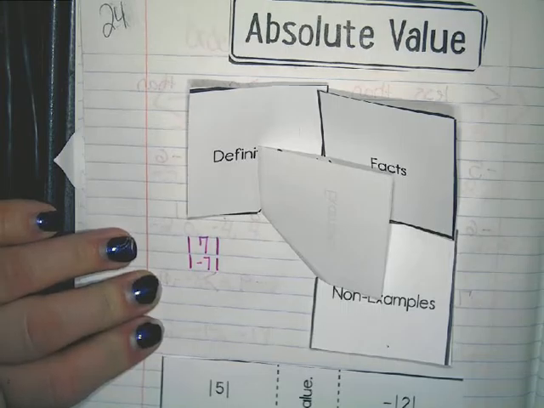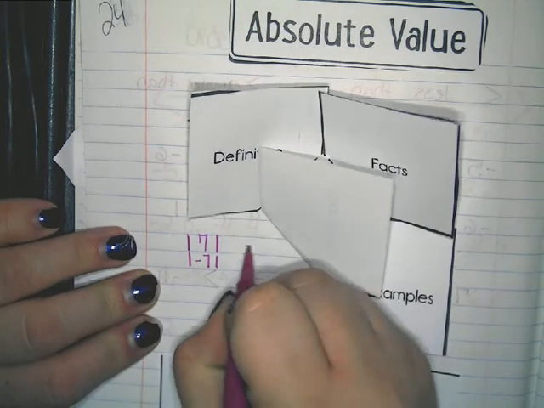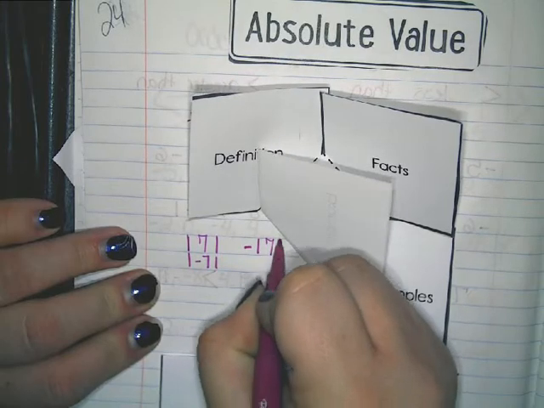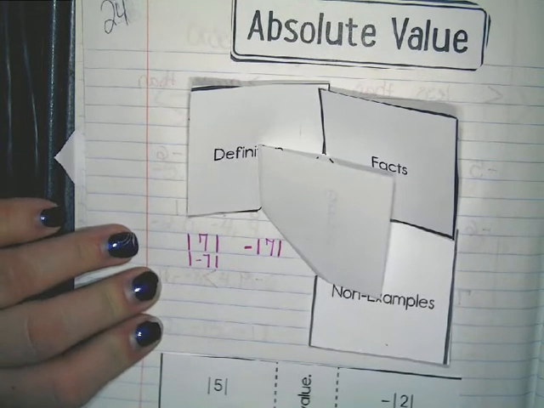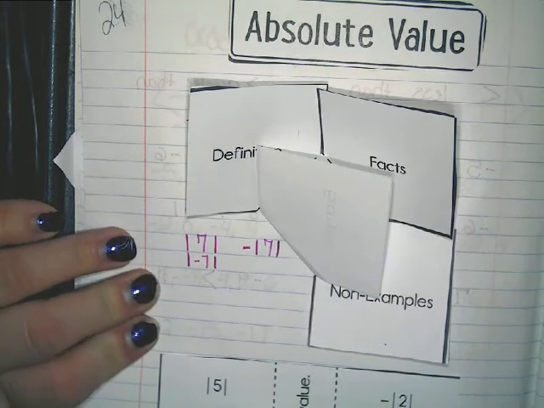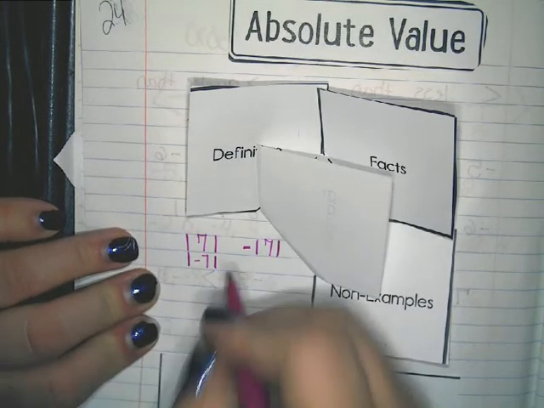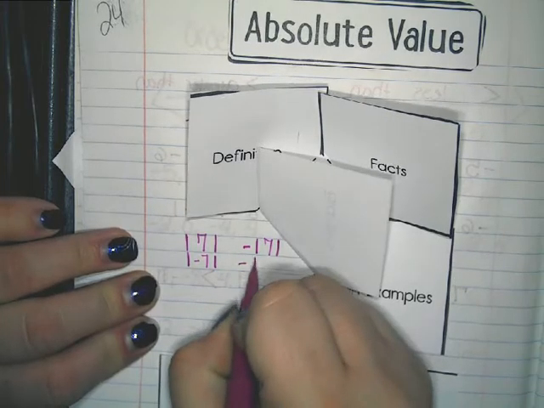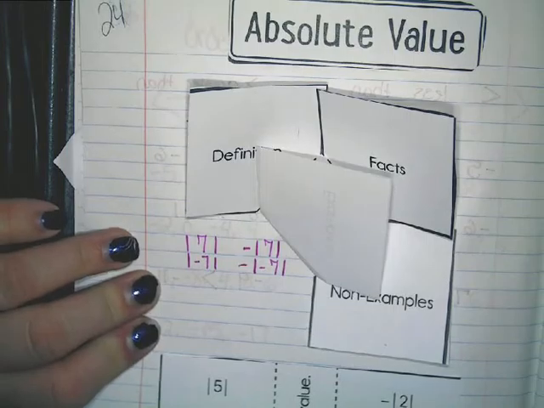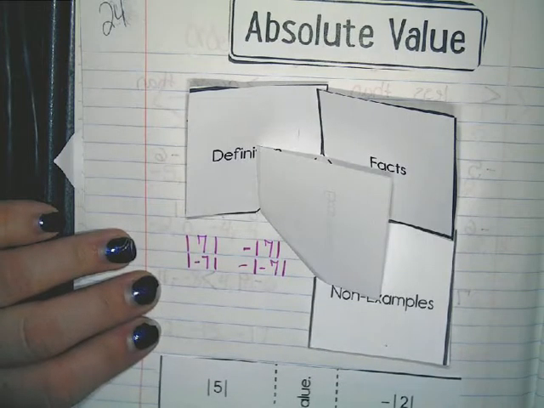You may see it with a negative on the outside and then absolute value of 7. So that negative is just telling you to take the opposite of it. And also you could have the negative on the outside, absolute value of -7. So whenever you're looking for the absolute value, they're always going to have those bars around it.